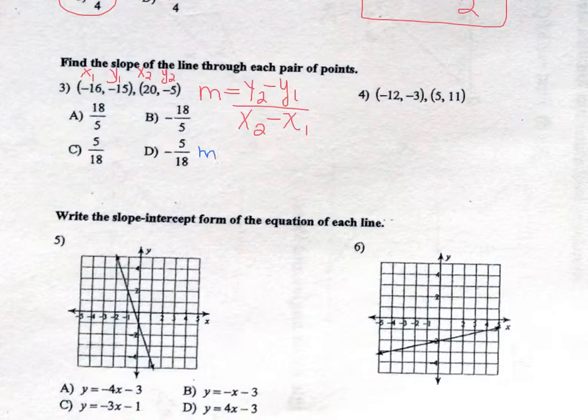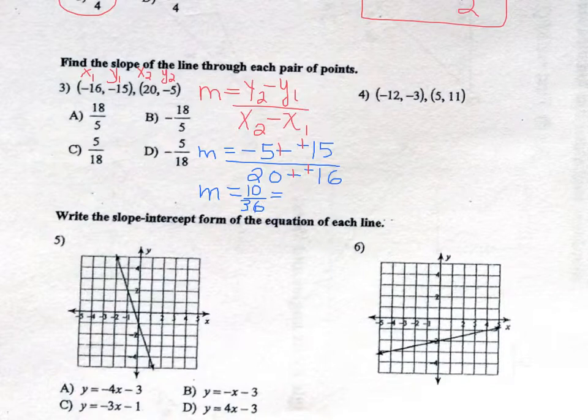When you plug in the numbers for number 3, the answer would be -5, because that's what y sub 2 is, minus y sub 1, which is -15, all over x sub 2, which is 20, minus x sub 1, which is -16. Now keep in mind that every time you have a negative and a negative, you change it to a positive. So when you combine those numbers, the slope would be -5 plus 15, that is 10, over 20 plus 16, that is 36. And then you just reduce it. By 2 is 5, by 2 is 18, and that would be the slope.